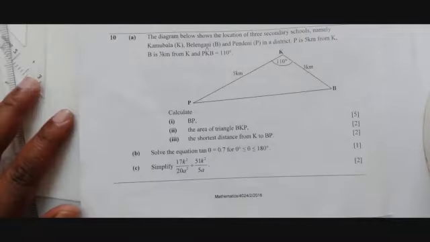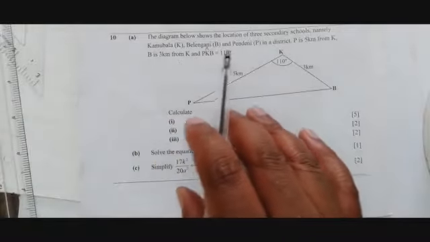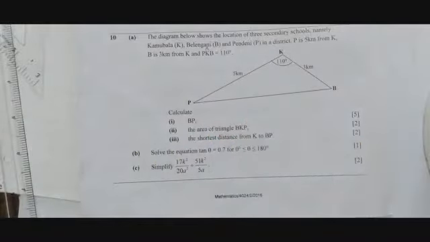Question 10. The diagram below shows the location of 3 secondary schools, namely Kamuvala, Verengani, and Pendeni, in a district. P is 5 kilometers from K, B is 3 kilometers from K, and angle PKB is 110. All right, I think we're able to see that. Okay.